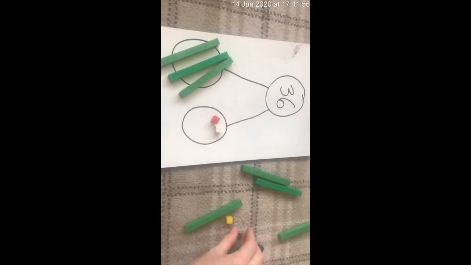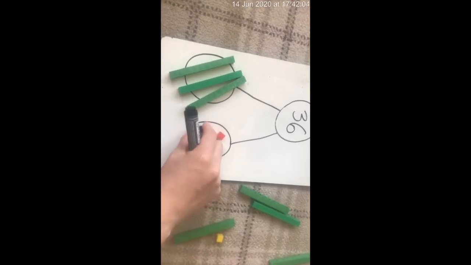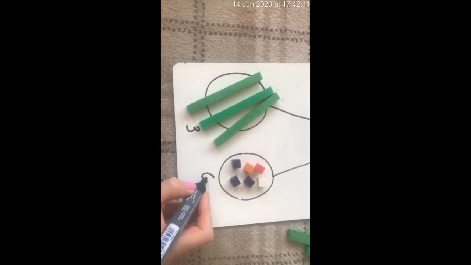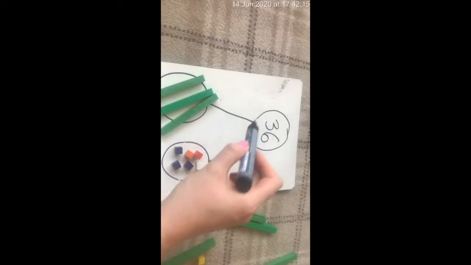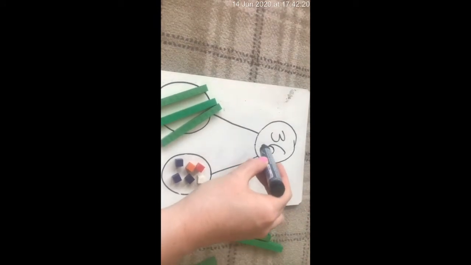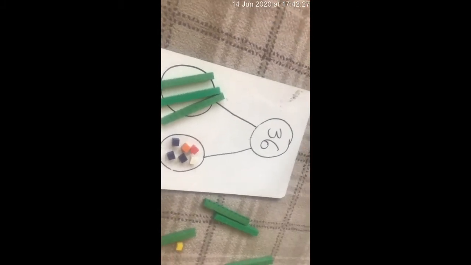And then how many ones do I need in here? 1, 2, 3, 4, 5, 6. Okay. There we go. So I've got 3 tens here and 6 ones here, and together those two parts, my tens and my ones, make 36.